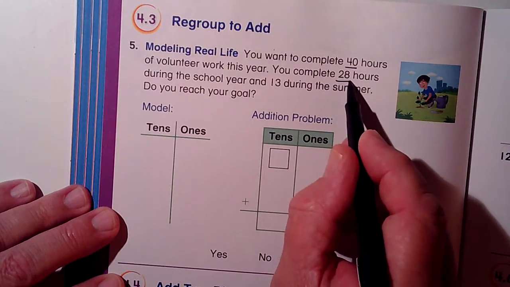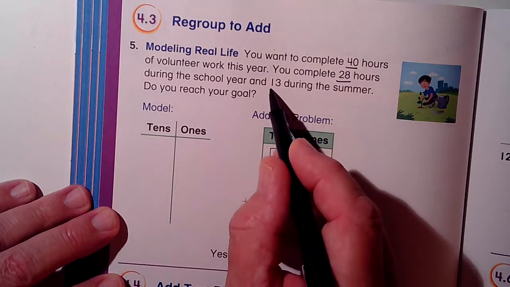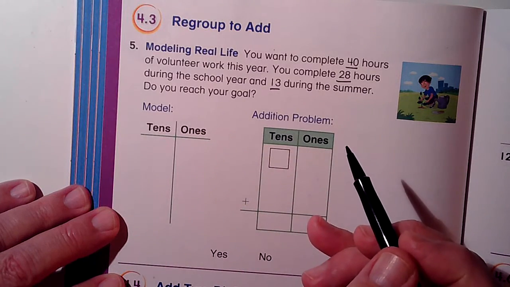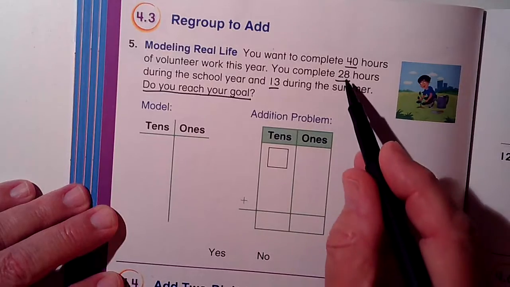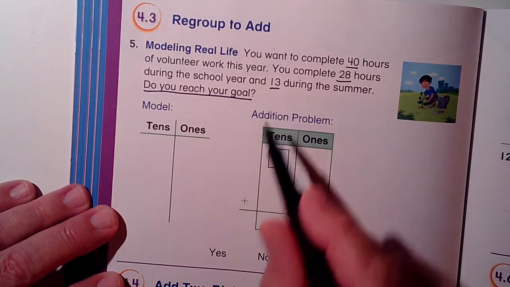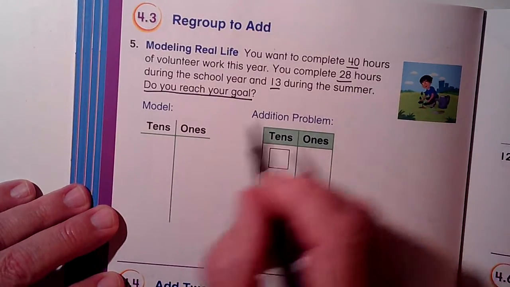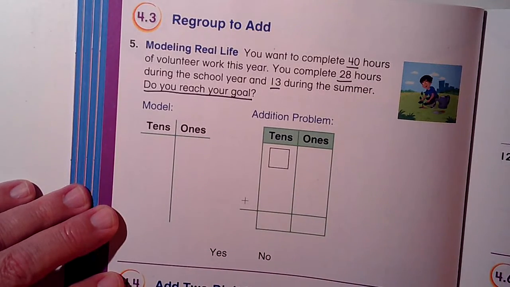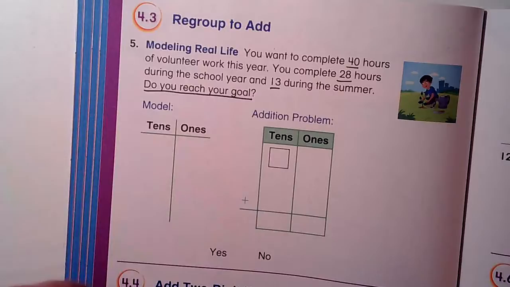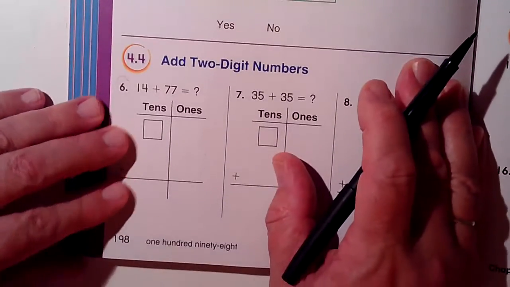You've done this in the school year, this during the summer, and then the question is, do you reach your goal? So this plus this, we need to find out if it is larger than 40. That's how you find out if you've reached your goal. And I'm going to let you set up that whole problem for yourself.